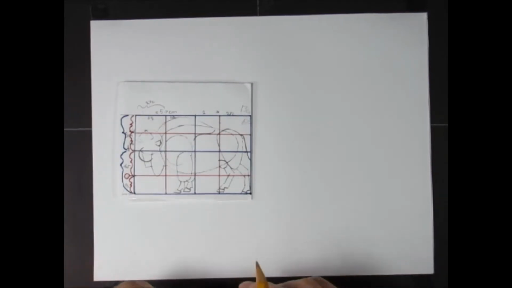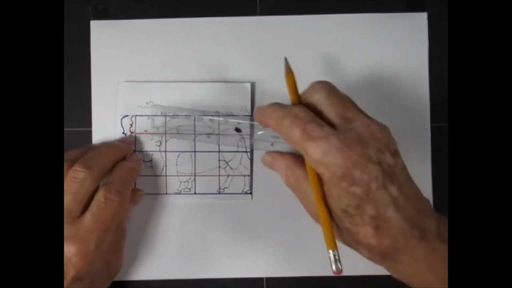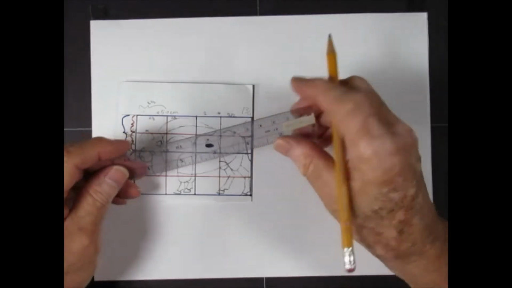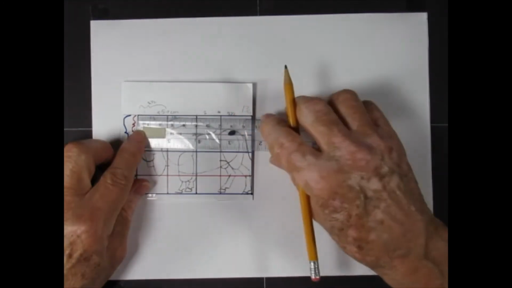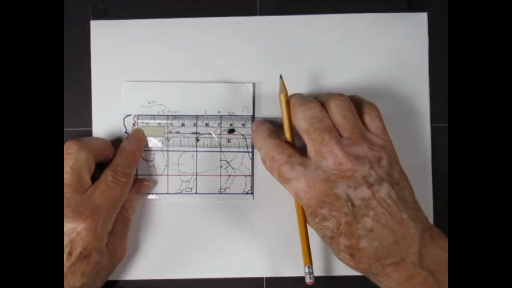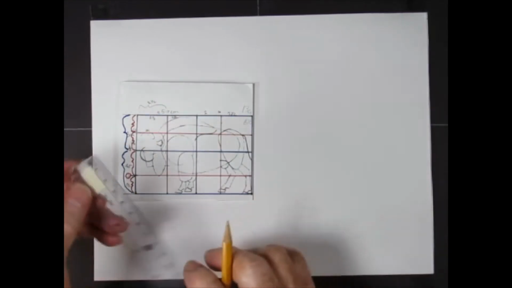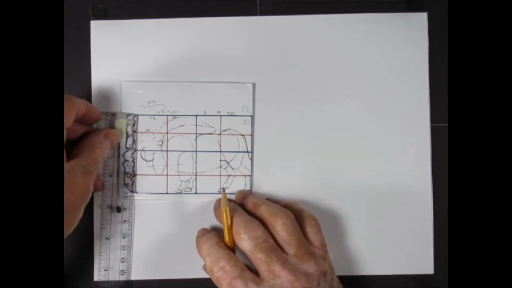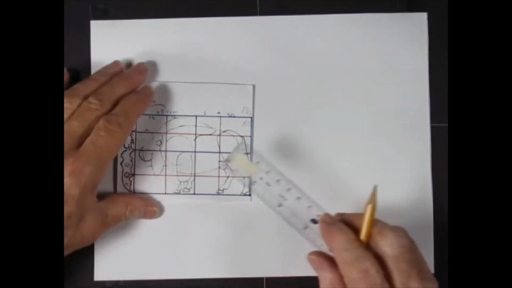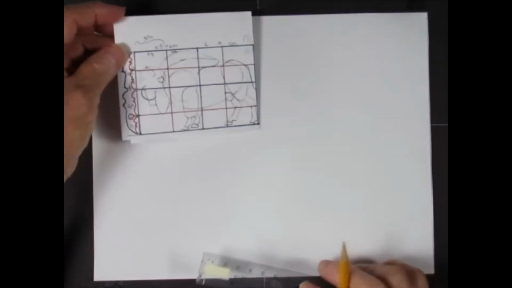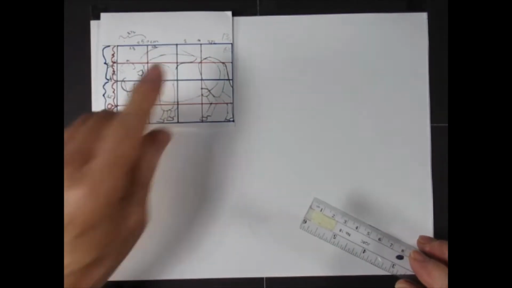So now here we have a measurement. We're going to be using centimeters, okay? Centimeters. On this one we have 9.5 horizontal, and then we have 6.5. So now we're going to do this size first, and we're going to check.